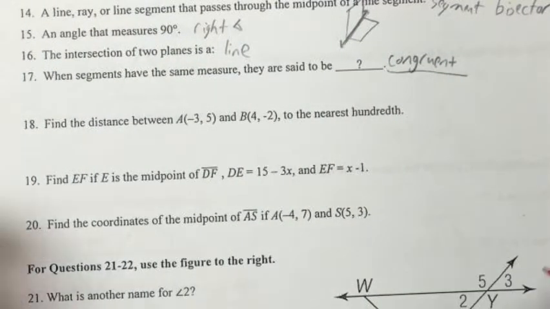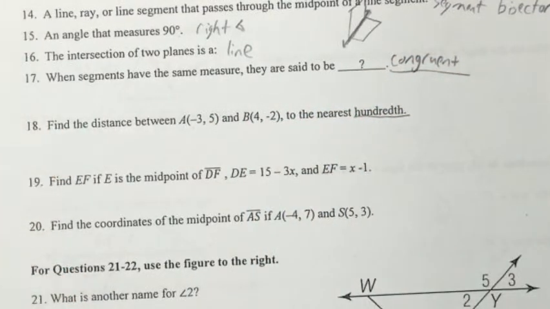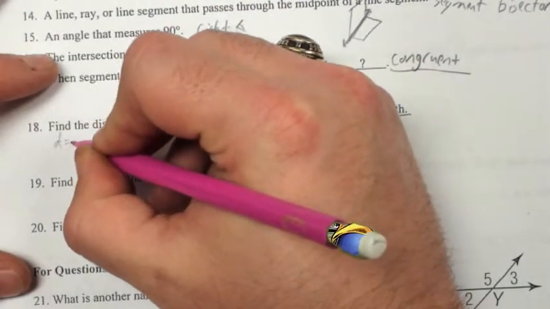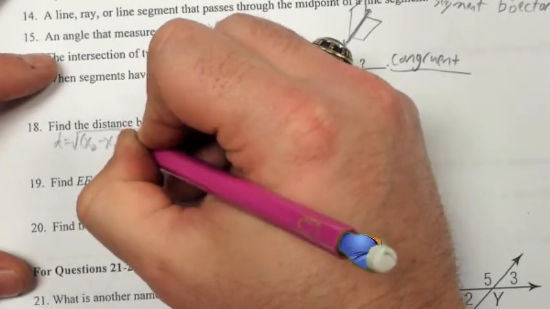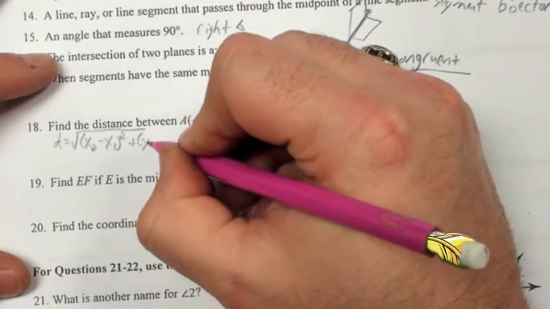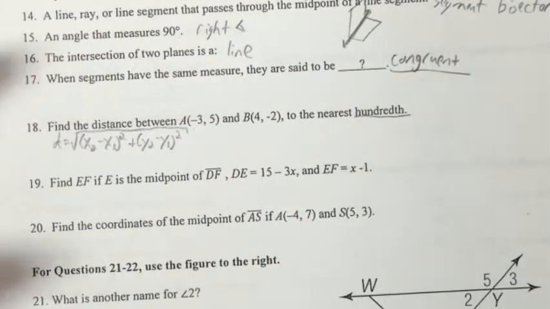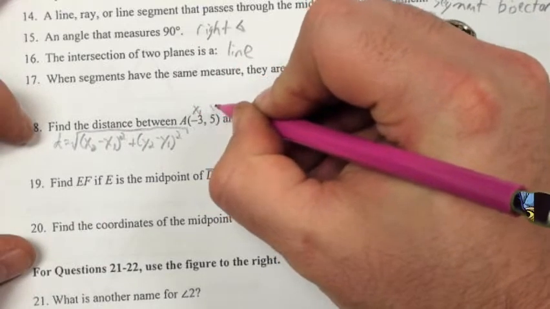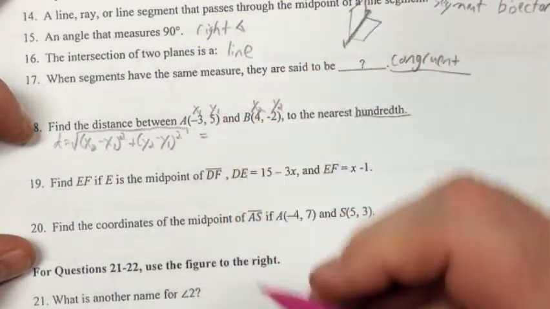Now, number 18, find the distance between points A and B to the nearest hundredth. Now remember that hundredth means that it is two decimal places. The formula we're going to use here, D equals the square root of x2 minus x1 squared plus y2 minus y1 squared, and all that is underneath the square root symbol. Now, let's go ahead and plug these in. This is going to be x1, y1, x2, y2.